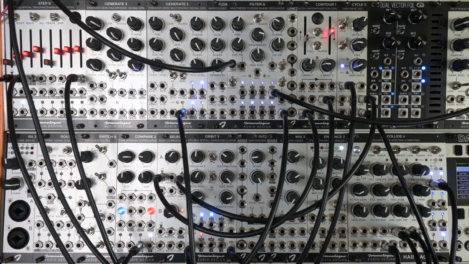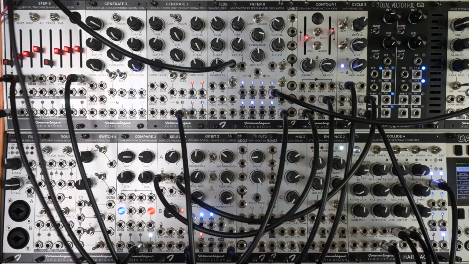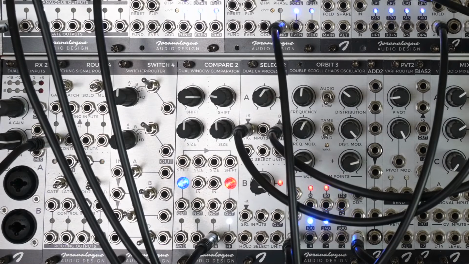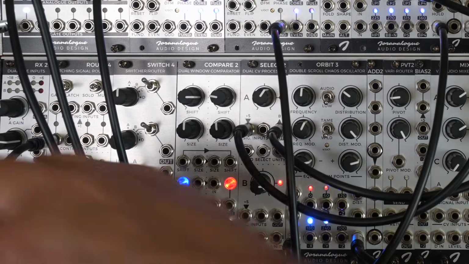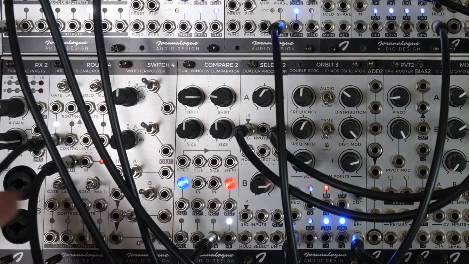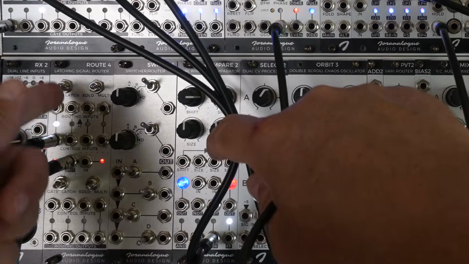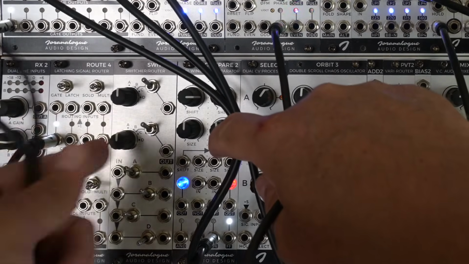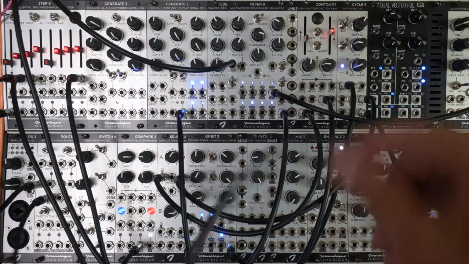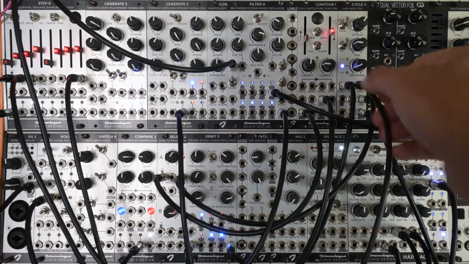of route 4 here. When I patch a gate output of the first stage of step 8 here into one of the control inputs of route 4, the main output here of the top half of route 4 gives me a 1 volt signal. Well, in fact, there's a 1 volt signal normal to all of these outputs when nothing is patched into the routing inputs. I can send this 1 volt into the second volt per octave input on cycle 5.